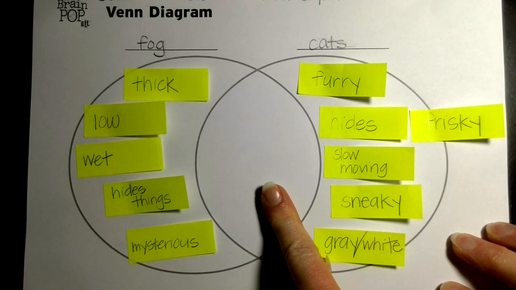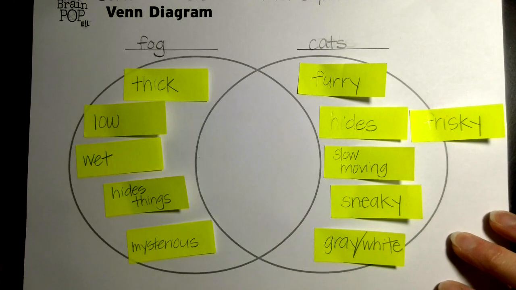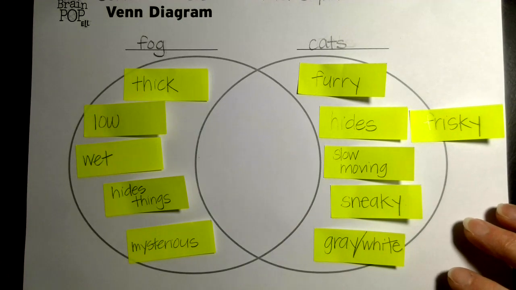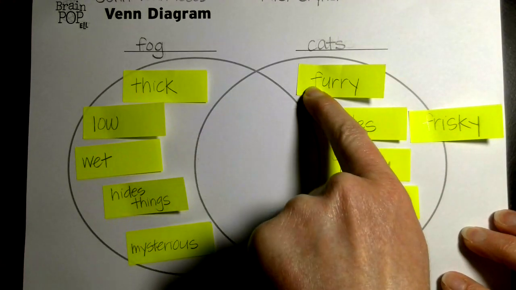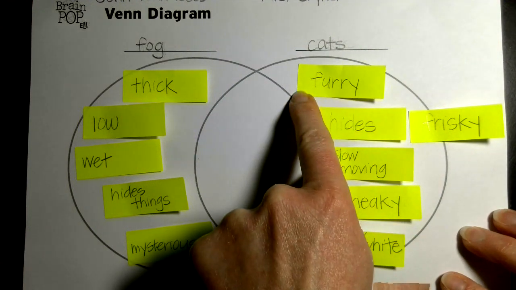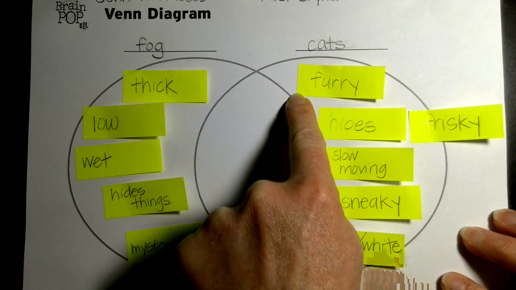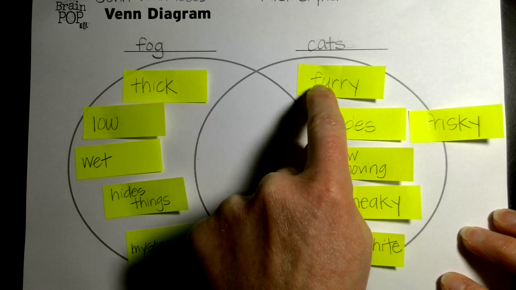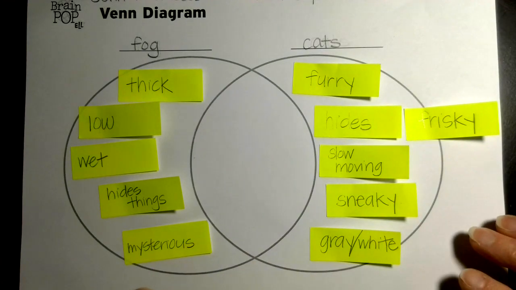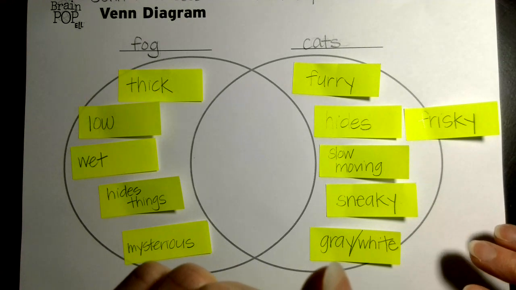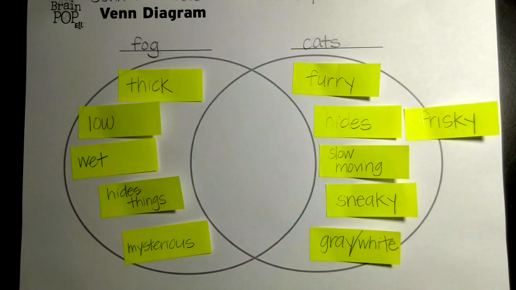It overlaps. Okay, so let's look. Cats are furry. Is fog furry? I don't know if I'd say fog is furry. It doesn't really feel furry, right?